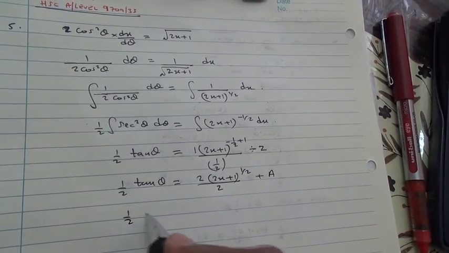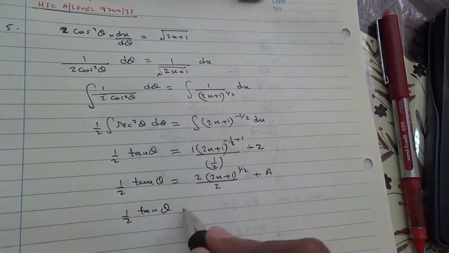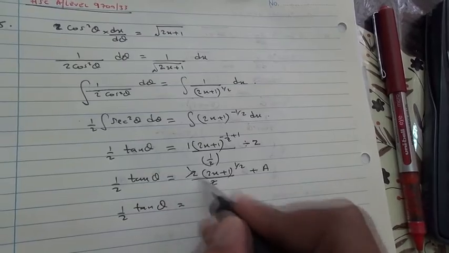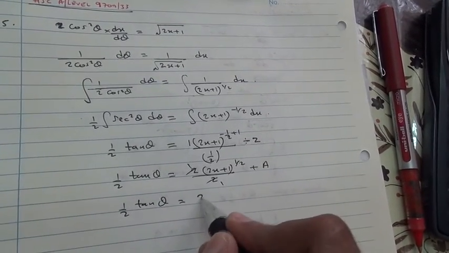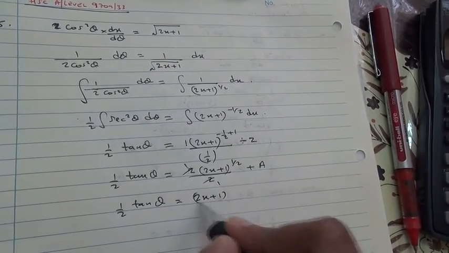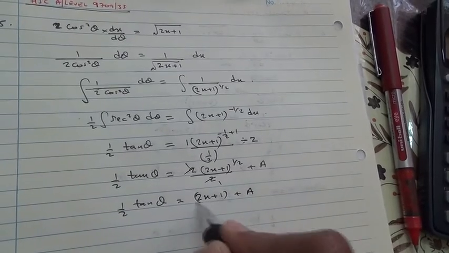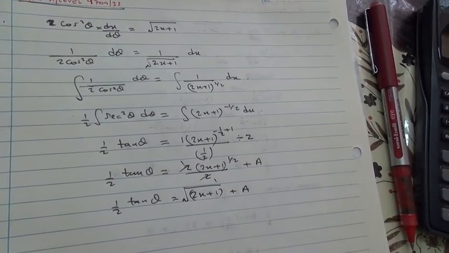And therefore you have half tan theta is equal to, these two go out, you have 2x plus 1, plus a. You can say square root of 2x plus 1 plus a.